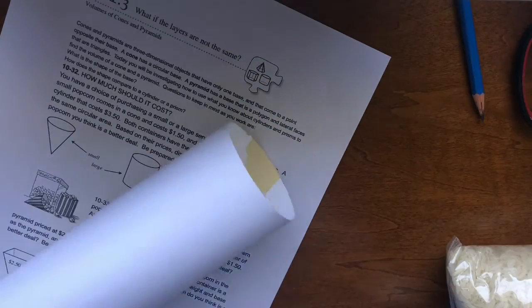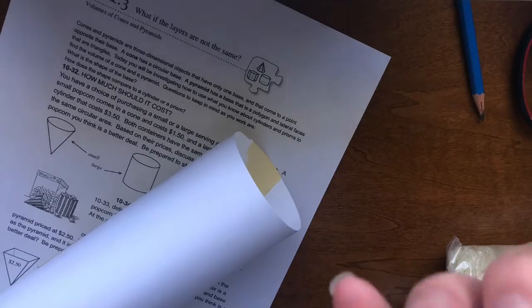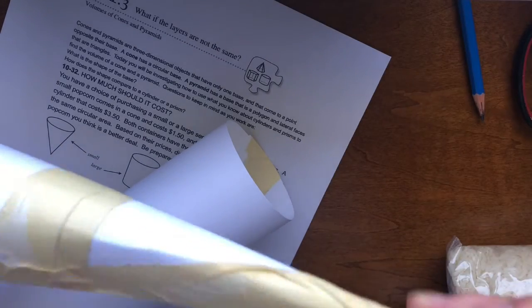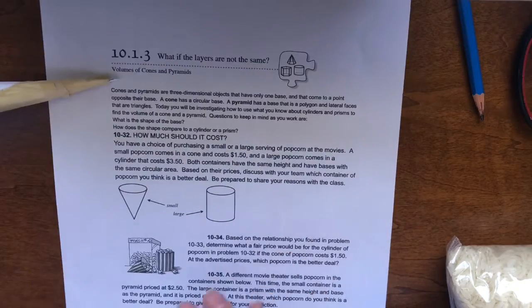And yeah, I did put a lot of tape on here, and it's because you're going to fill these things full of stuff, and they will fall apart if you don't tape them up nice. Okay, so let's get back to our problem.